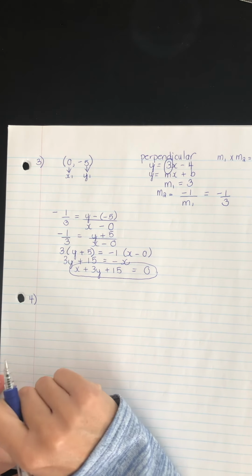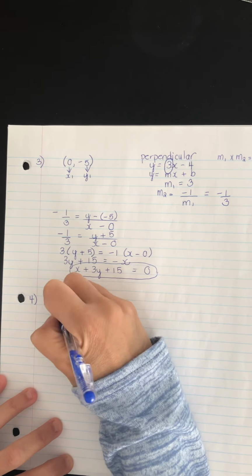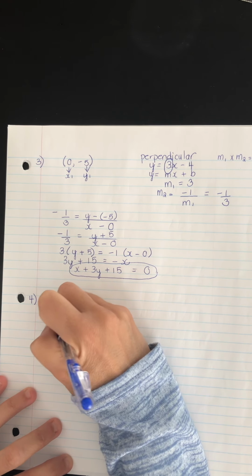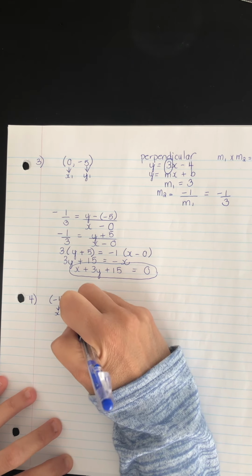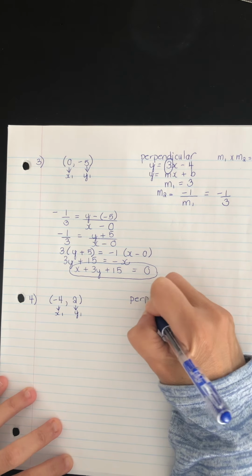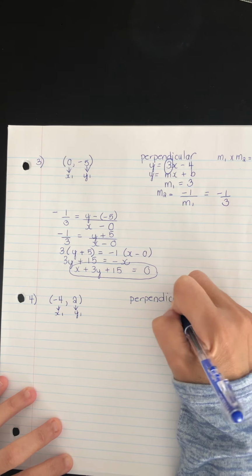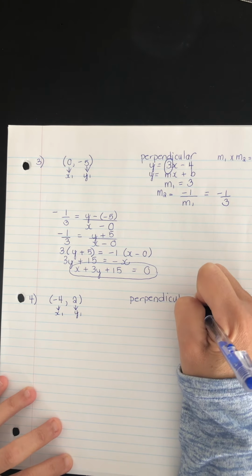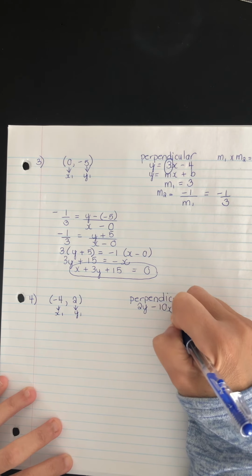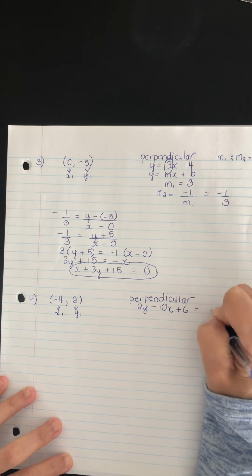Now we're not given the y-intercept, we're given the point negative 4, 2. So we have x1 and we have y1. Our line is perpendicular to this one, 2y minus 10x plus 6 is 0.